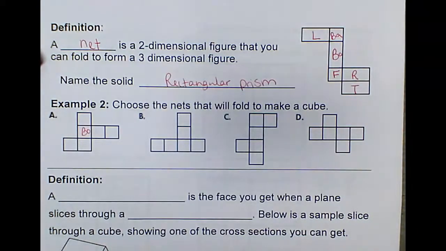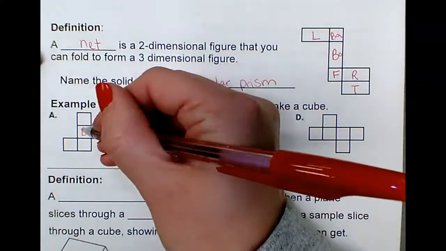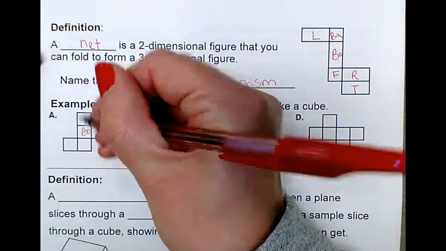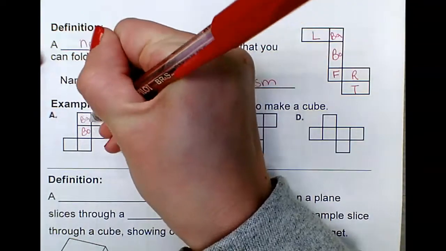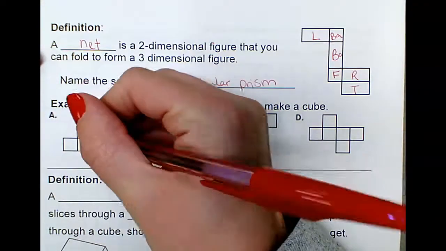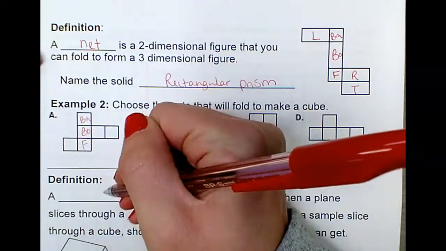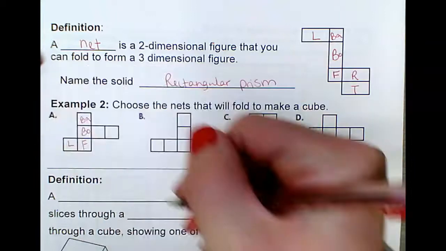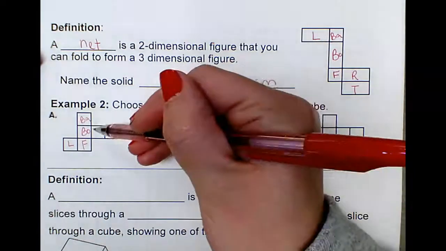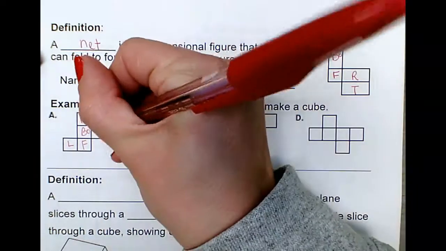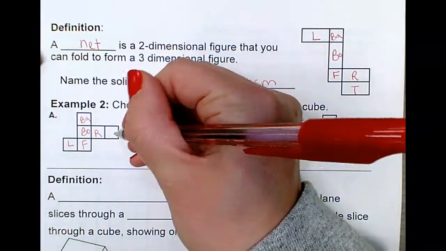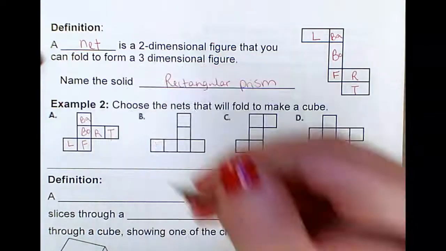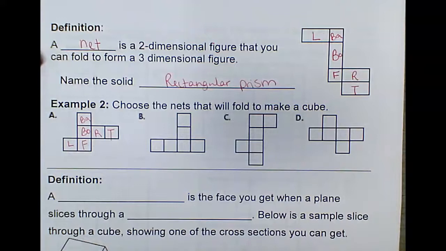And start imagining it folding in on itself where there are creases. So if this is the bottom, this will fold up and be the back. This will fold up and be the front. This will fold to the side and be the left. This will fold up and be the right. And then this one will flap over and it will be the top. So it's got all the pieces. This will definitely make a cube.